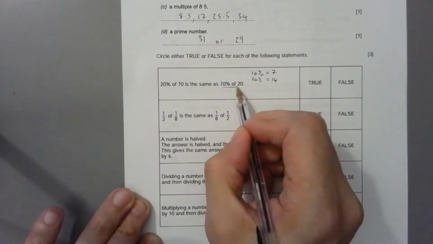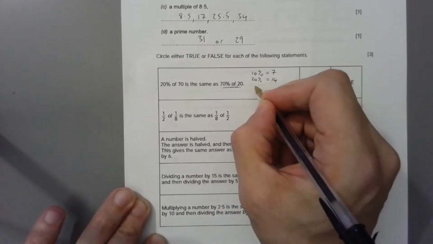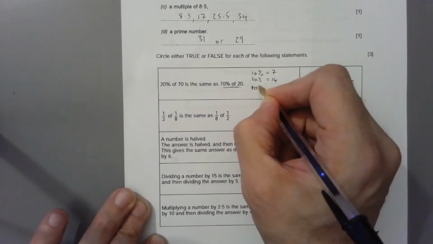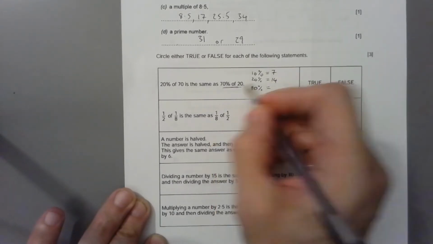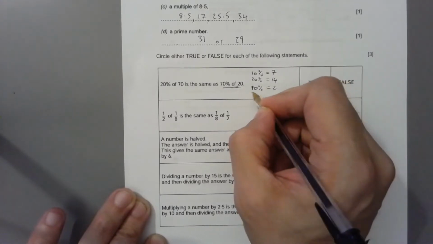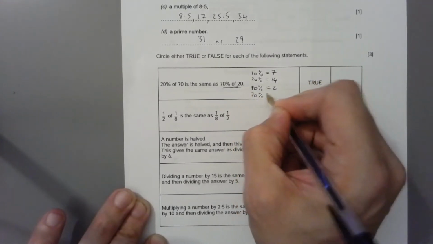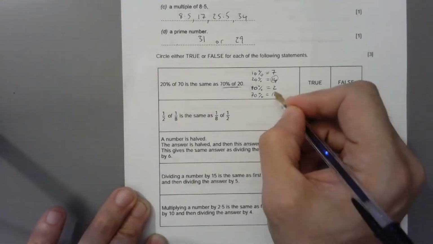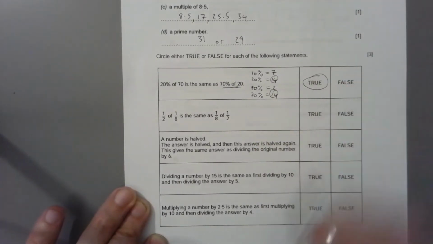Okay, then I'm going to work out 70% of 20. So again you're going to find 10%. 10% of 20 is going to be 2. 70%, I'm going to have to times by 7, which gives me 14. And you can see that they're both the same, so that statement there is true.